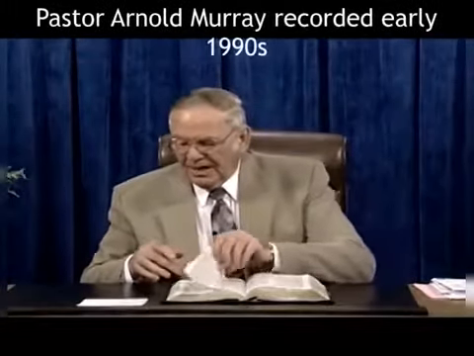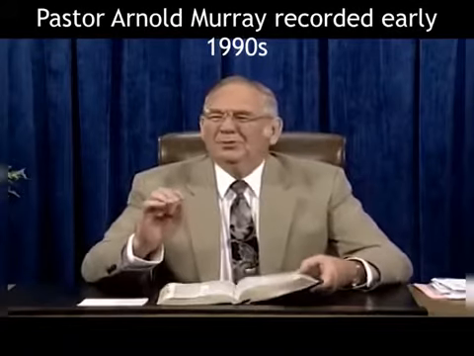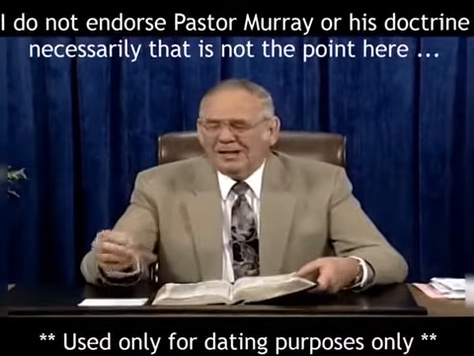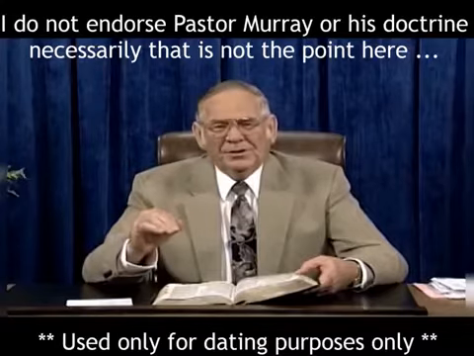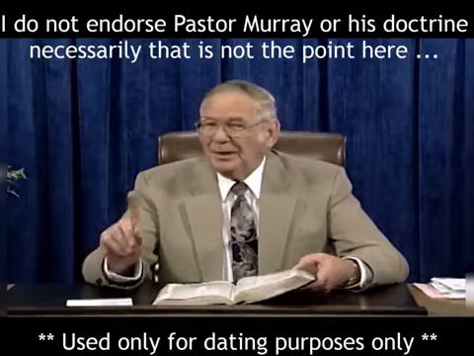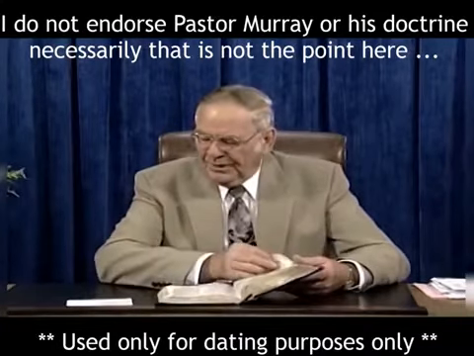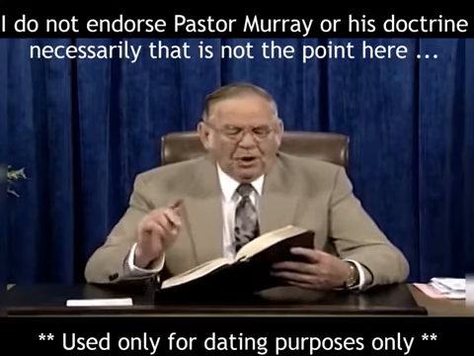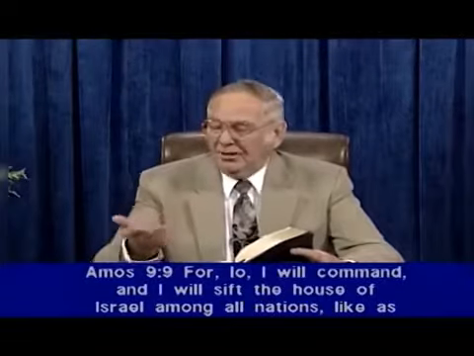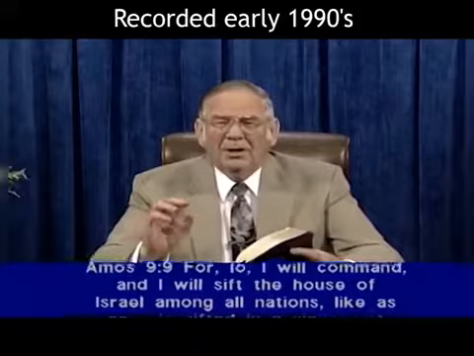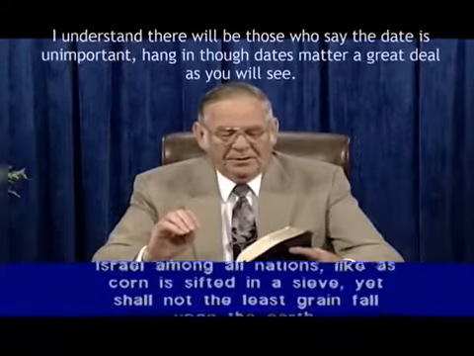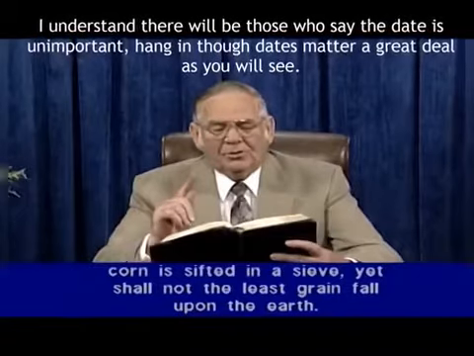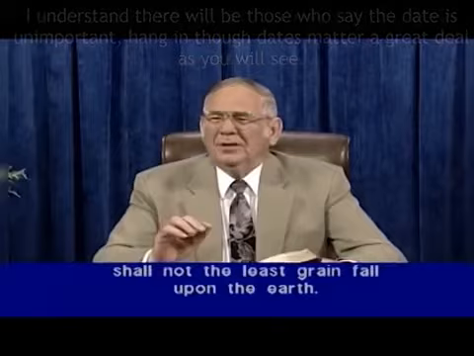And we're going to go to chapter 9, verse 9, and I want to point out some directional promises to specific people that would not necessarily apply to another, but when God makes a promise to a specific people, He always opens the same promise given specifically to that people. Let's observe. Amos chapter 9, verse 9. For lo, I will command and I will sift. You know what a sift is? I will sift the house of Israel among all nations, like as corn is sifted in a sheaf. Yet shall not the least grain fall upon the earth. As it is written, all shall be saved.